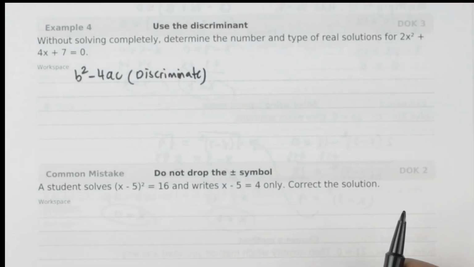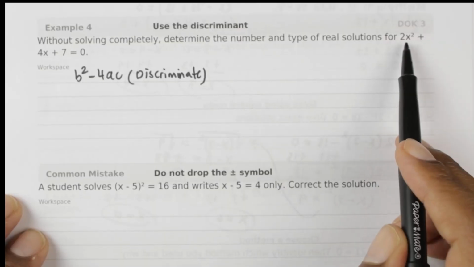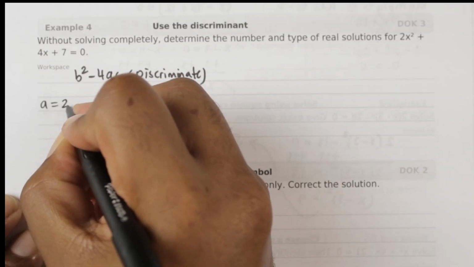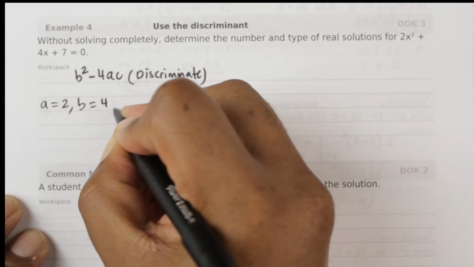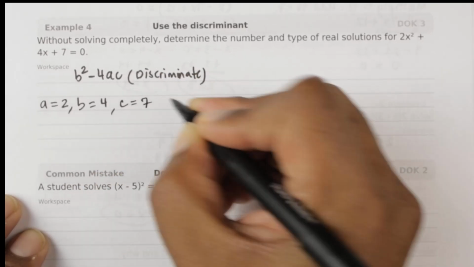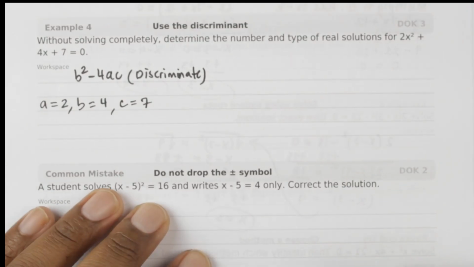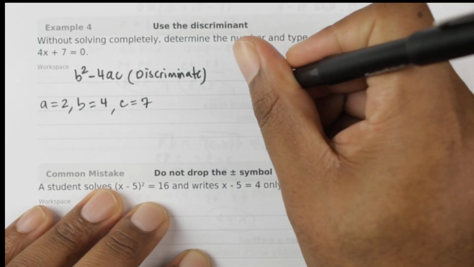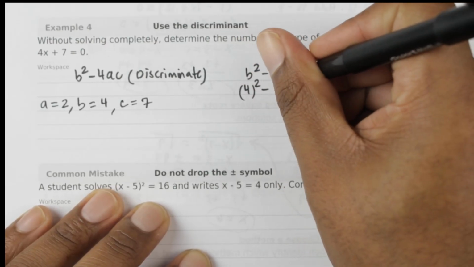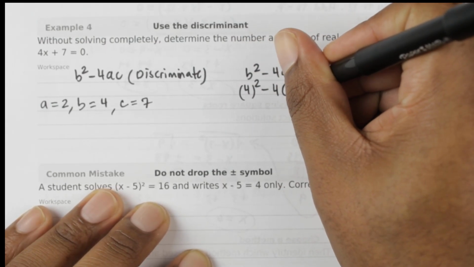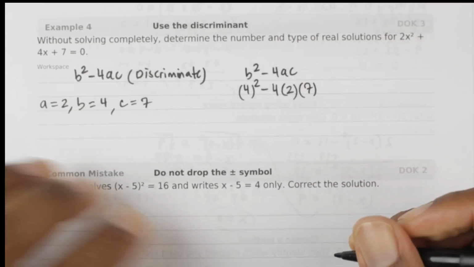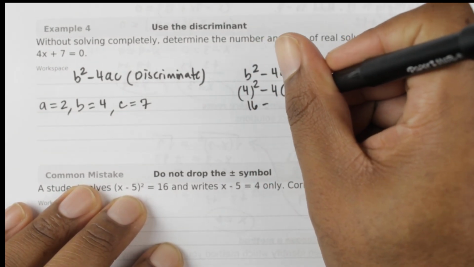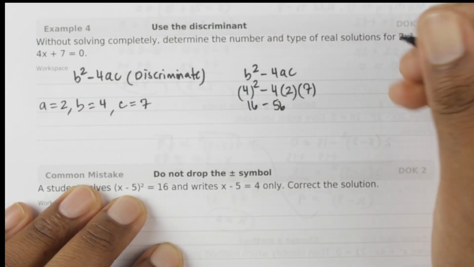Okay, and so again, it's called the discriminant. Okay, so we need to identify. So we're using this equation here. We need to identify a, which is going to be 2, b, which is going to be 4, and c, 7. Okay, so we got all the parts that we need. So we're going to take b squared minus 4ac. B squared is going to be 4 squared minus 4 times 2 times 7. When we compute this, we're going to end up with 16 minus 56, which is going to equal negative 40.